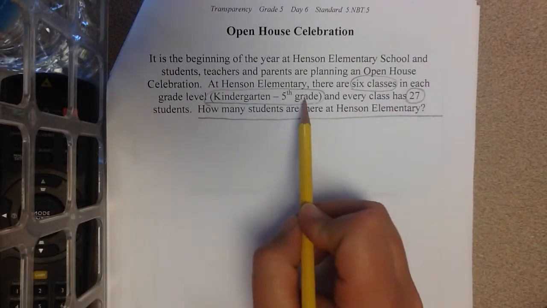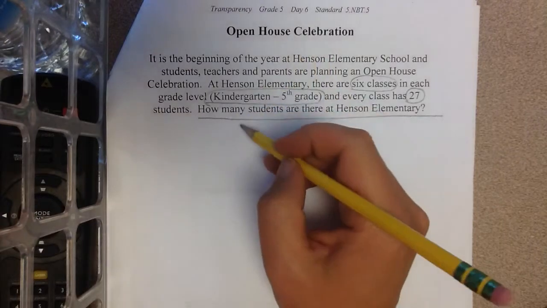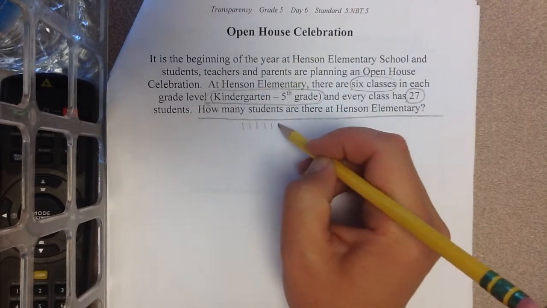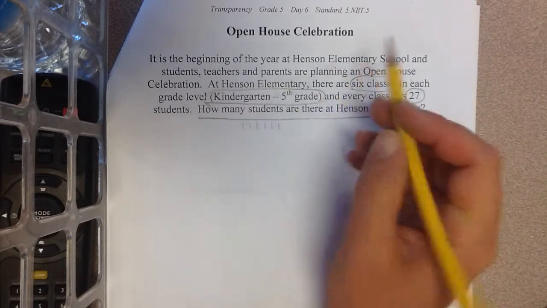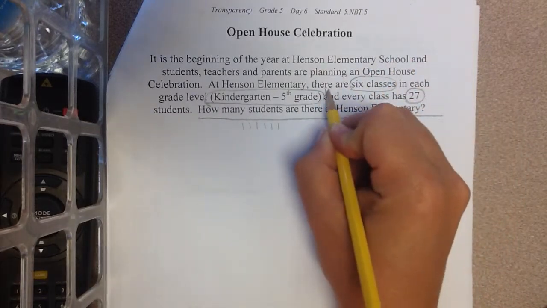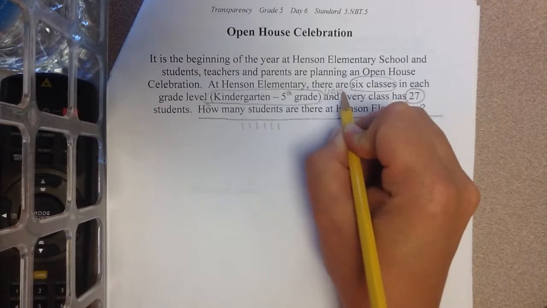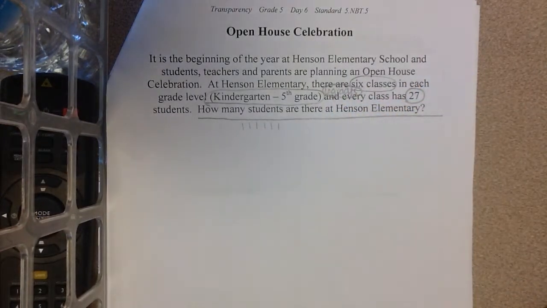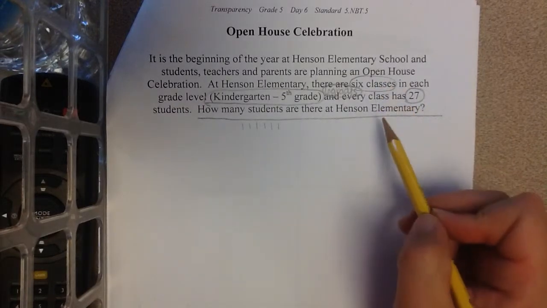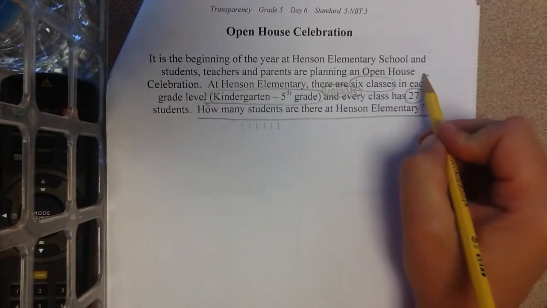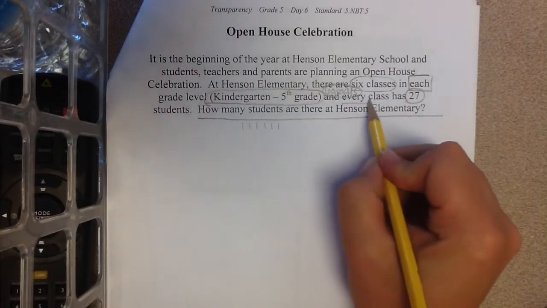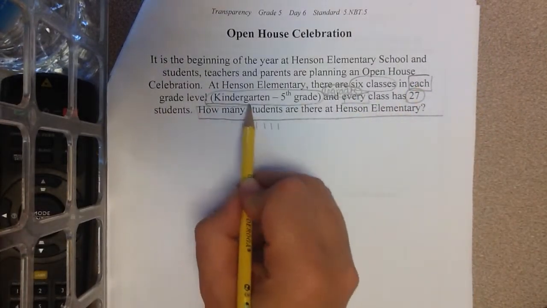So I have circled the important numbers. But kindergarten through 5th grade, how many classes is that? Kindergarten, 1st, 2nd, 3rd, 4th, 5th. I'm sorry, how many grades? So that is really 6 grades. 6 grades. That's the important number I need to circle. So now I have circled my important numbers. I've underlined my question. I'm trying to box the action word. Each grade level, every class, how many?